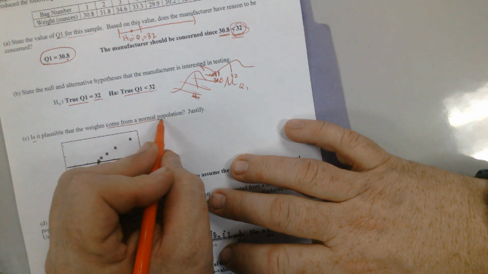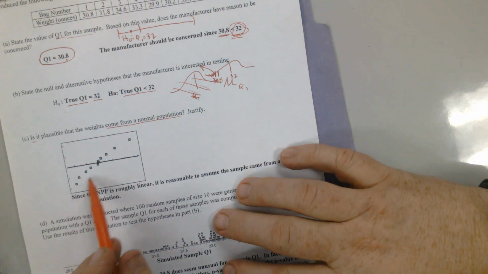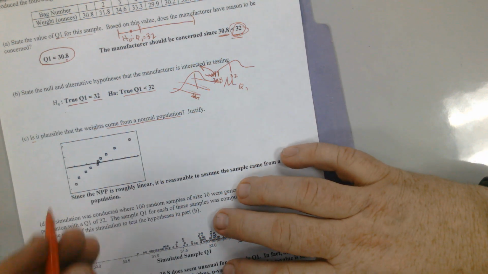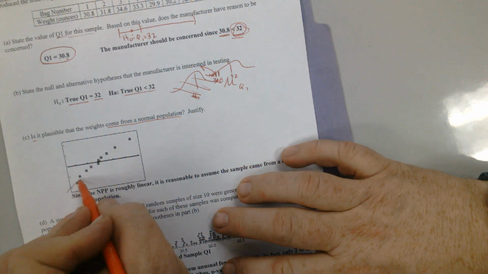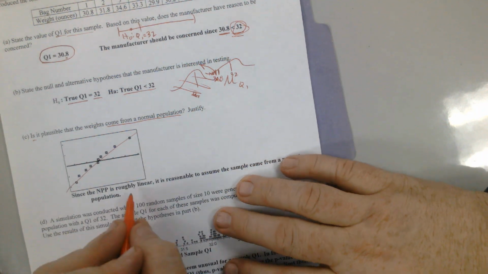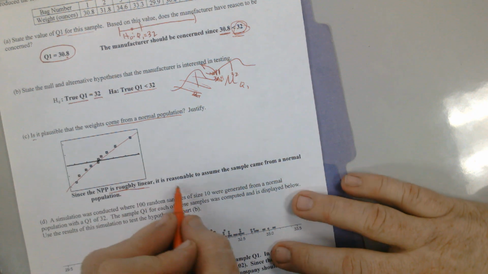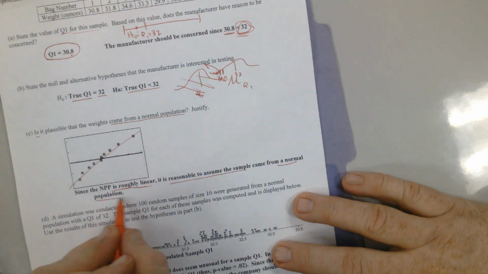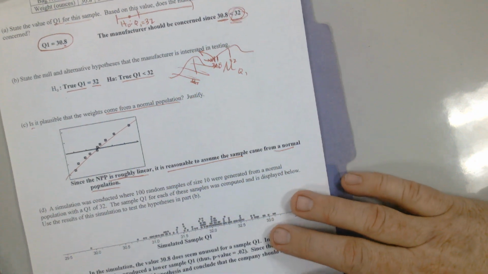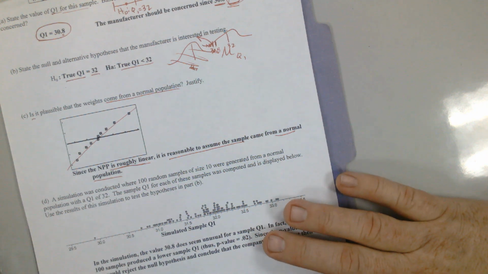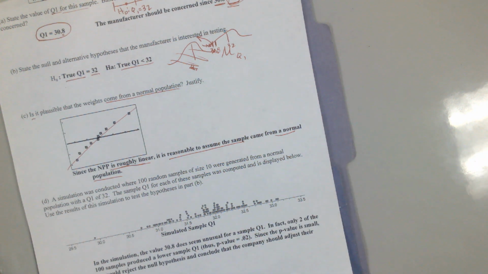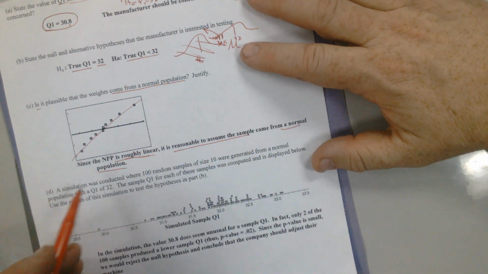Is it plausible that they come from a normal population? This is a normal probability plot. They're pretty much in a straight line. So that's why it's roughly linear. So it's reasonable to assume that they come from a normal population. So just make sure that you know the normal probability plot or the dot plot. All right, so let's tackle this here. So we're dealing with Q1.